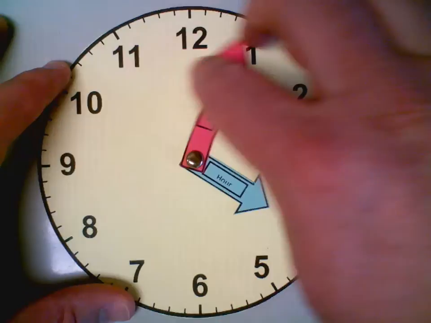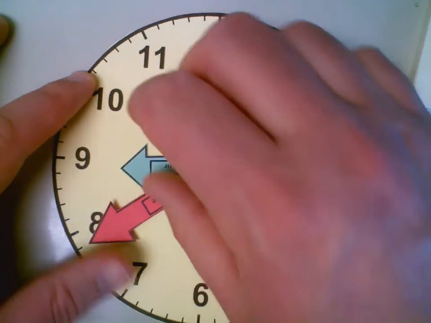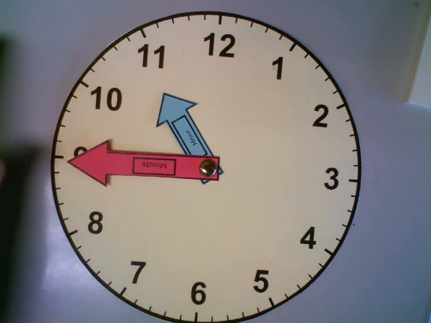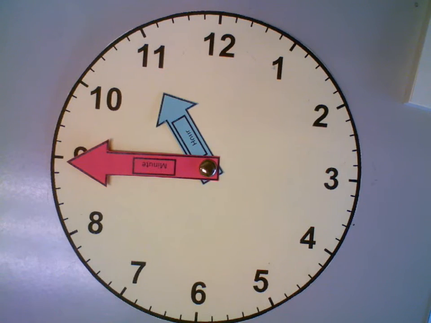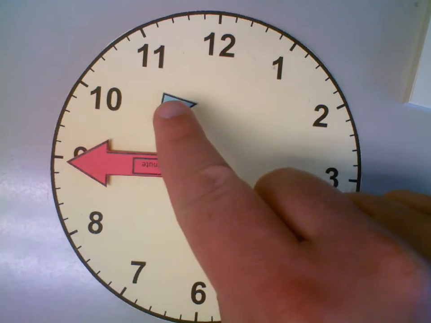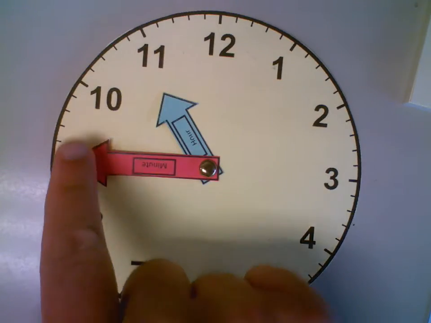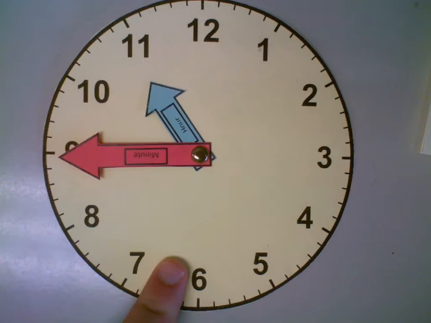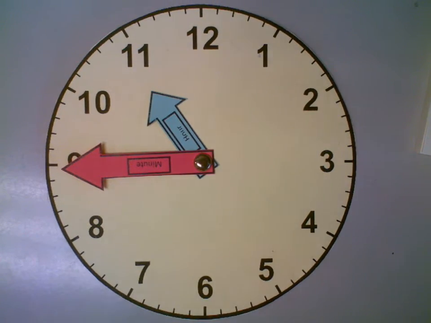Let me try this one. 10:45. The hour hand's almost at the 11. It's getting really close to 11. And we're 15 minutes away from 11 o'clock, okay? All right, so sometimes there's more than one way to mention the time, and I like this lesson because this kind of reminds me of something my grandparents like to do.